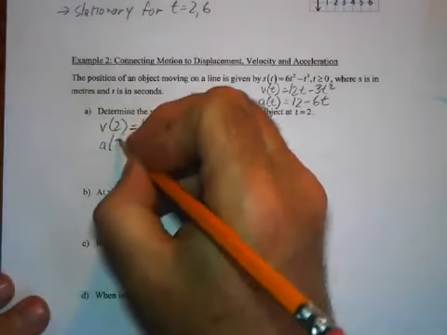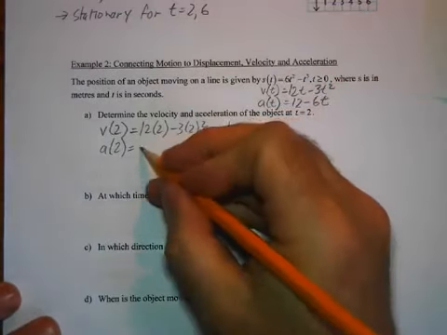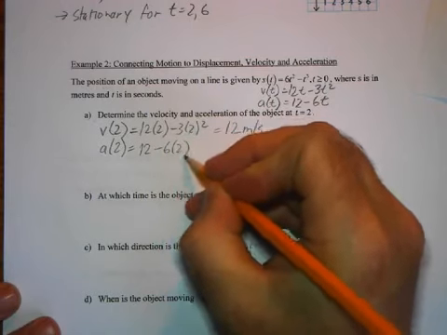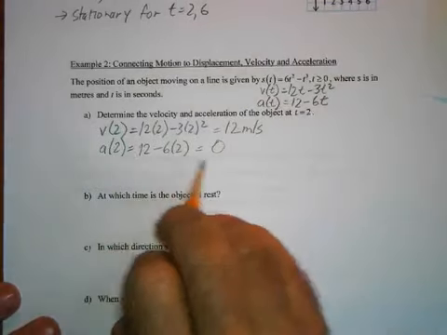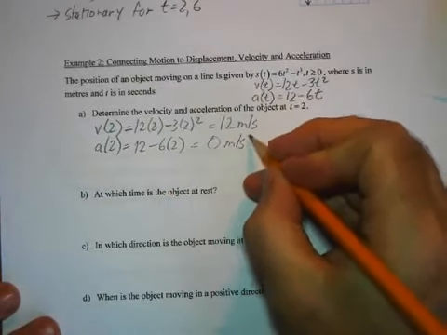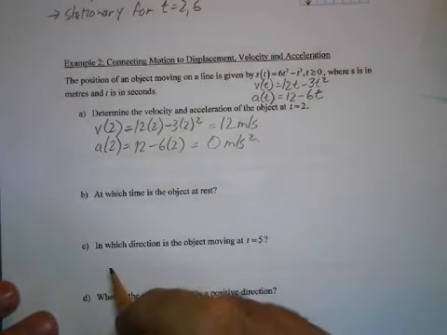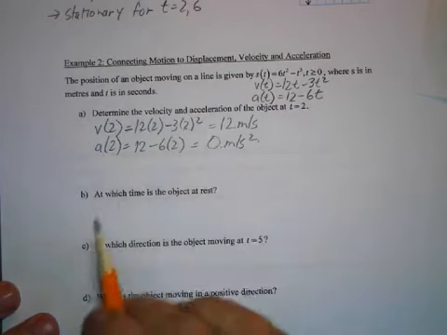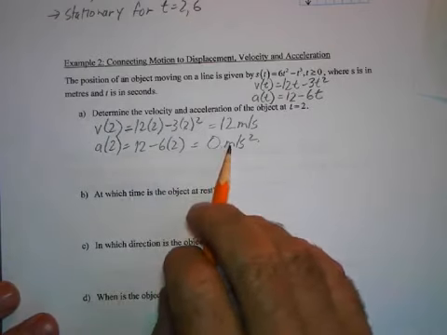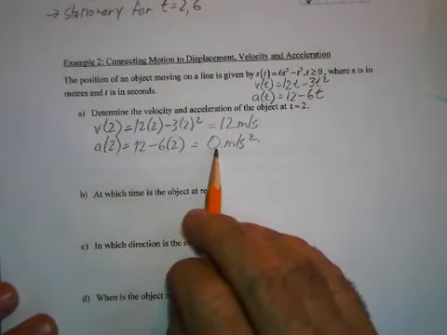And what's the acceleration at 2 seconds? Same idea, we just plug it in to our acceleration equation. So that's going to be 12 minus 6 times 2. 12 minus 12, that's 0. Okay, so 0, and don't forget the units here, meters per second squared, because it's a second derivative. That means the object is not accelerating or decelerating at that point. It's at rest. Sorry, not at rest. The speed is constant at that particular time.